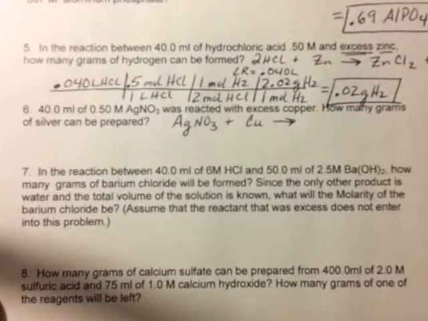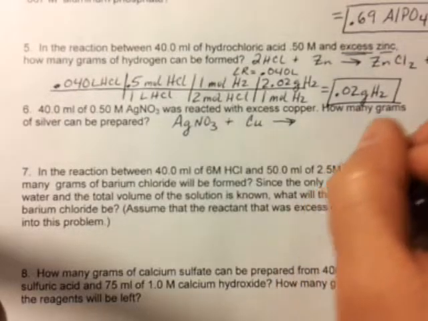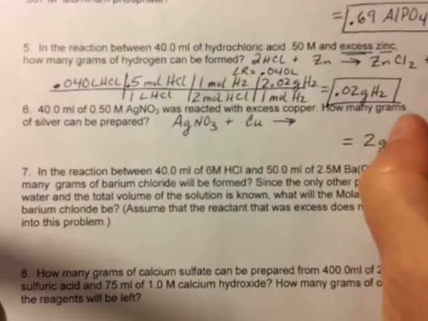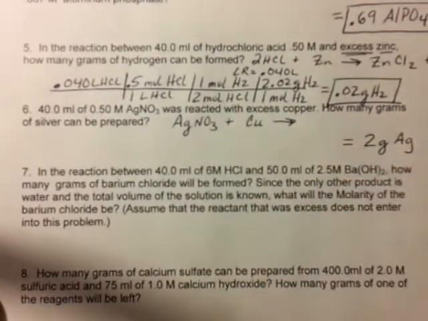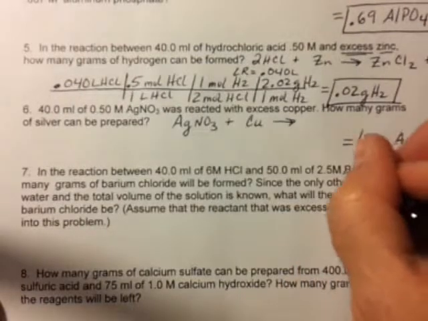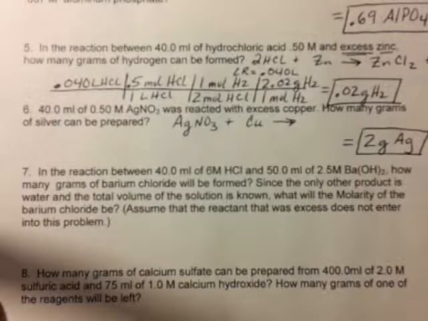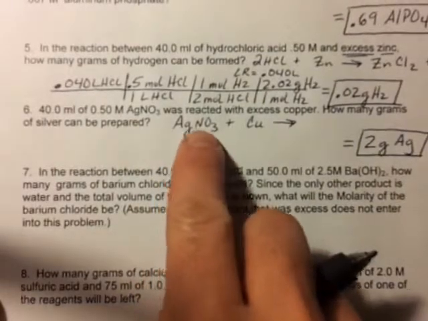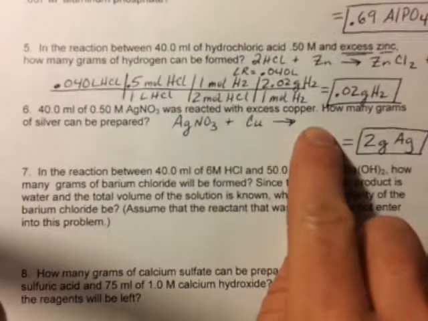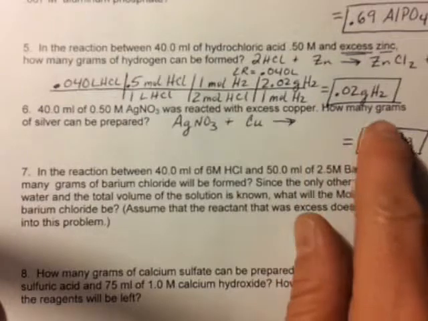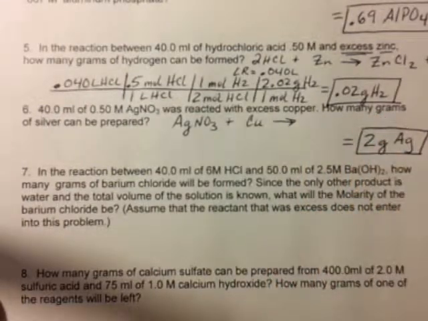So go ahead and write those products. It should be pretty simple, you can see. Let me give you the answer here. You should be getting 2 grams of silver for your answer. So give this one a try and see if you come up with the right answer. Again, you're going from the silver nitrate to one of your products, the silver. It says how many grams of silver can be prepared. Of course, you need to figure out what the other product is going to be, and that should be pretty simple for you.